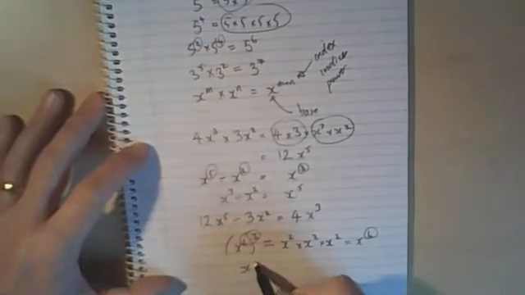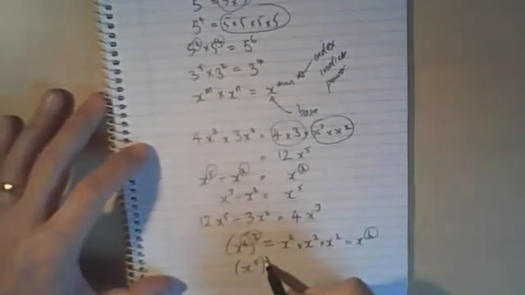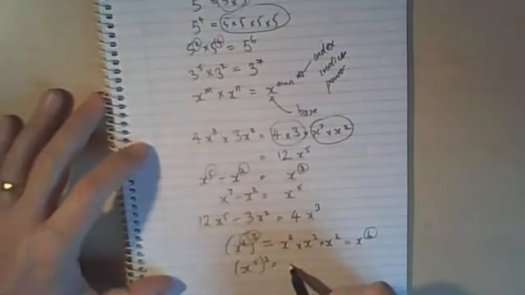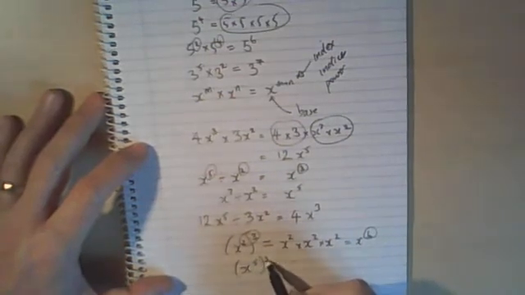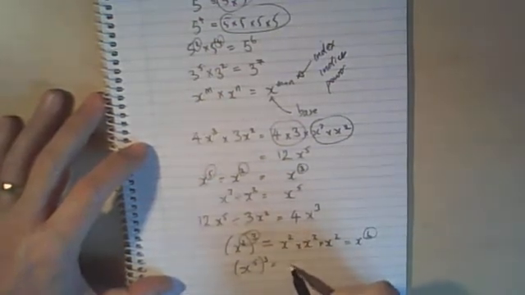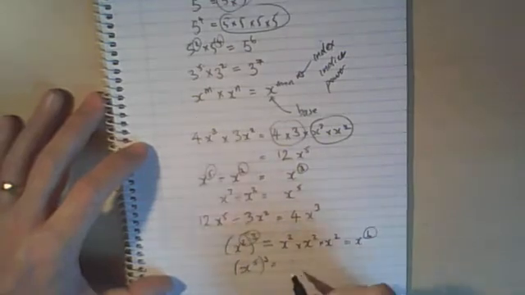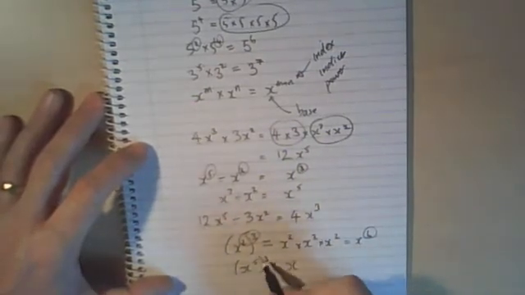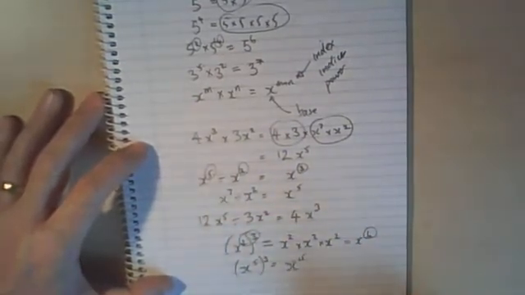So x to the power of 5 to the power of 3 is not x to the power of 8, it's 5, 3 times. So it's x to the power of 5 times x to the power of 5 times x to the power of 5, which is x to the power of 5 times 3, 15.